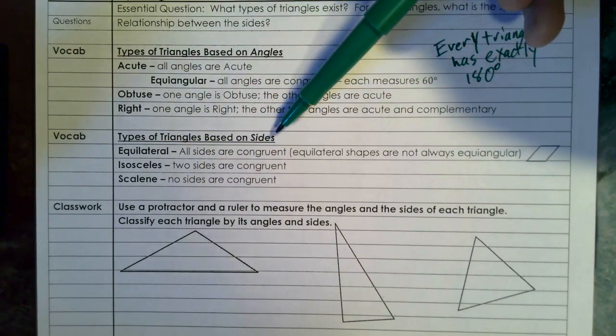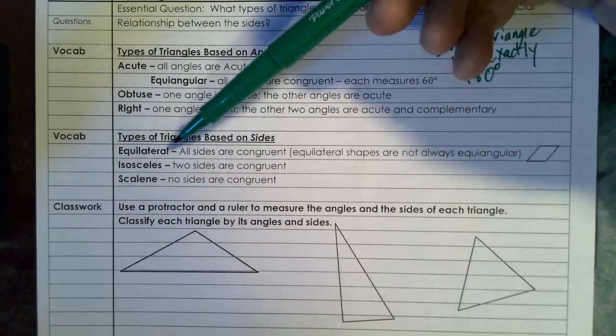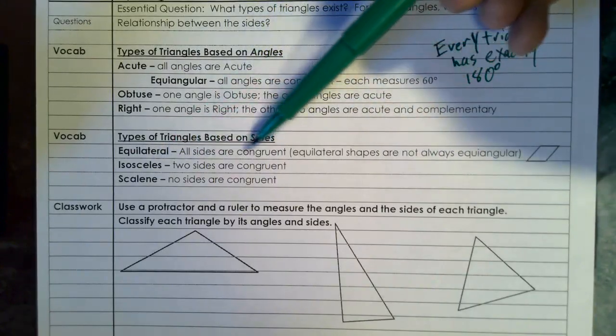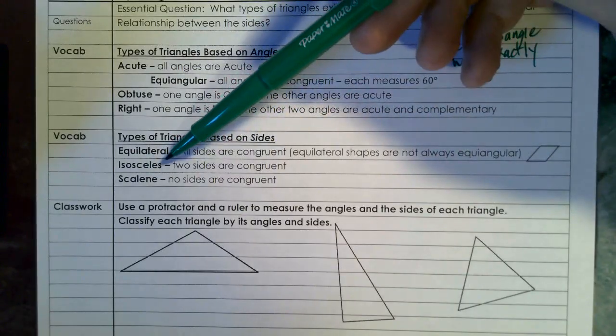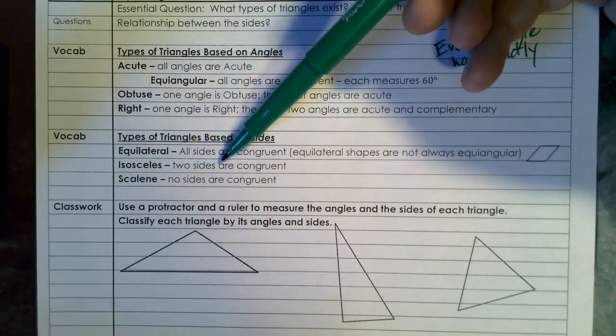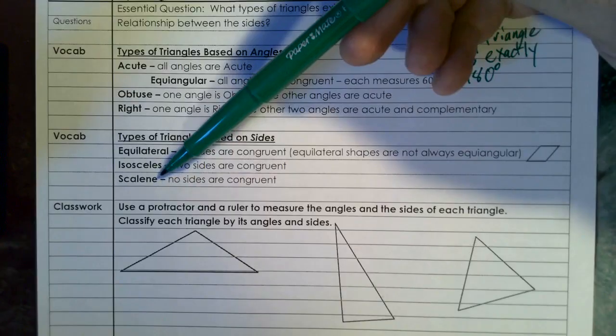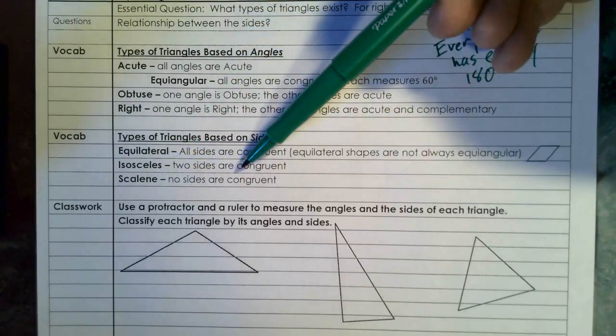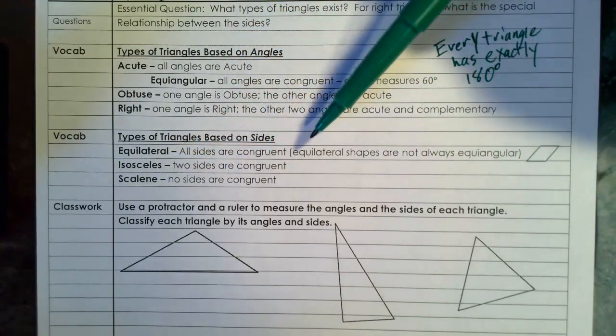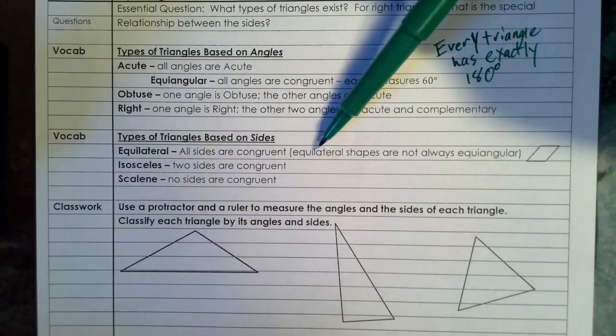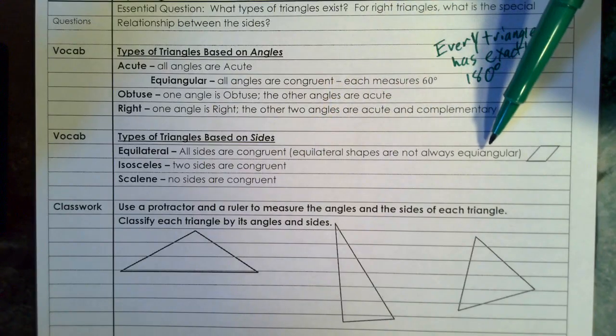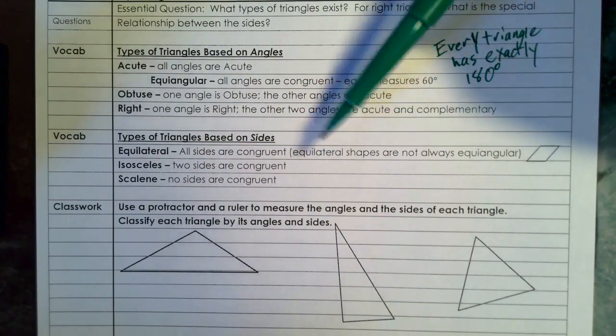In terms of their sides, there's only three options. It's either equilateral, where all the sides are the same. Isosceles means that two sides are the same. And scalene means no sides are going to be the same. Now, so you know, for triangles, if it's equilateral, it's got to be equiangular. So that's true for triangles.